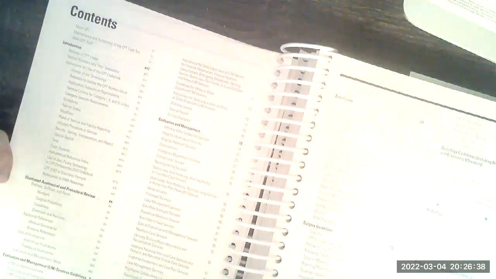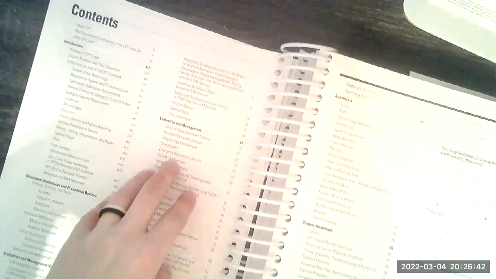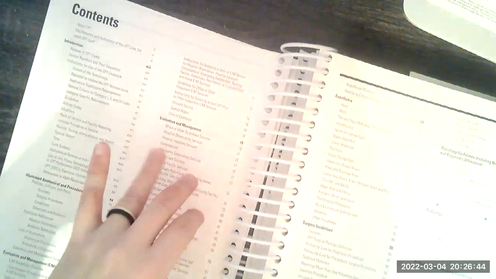On page Roman numeral 10 is where there's a table of contents. I don't find this table of contents particularly useful, but here it is. There are section and chapter specific tables of contents throughout the book, and I find those much more useful. But here is the table of contents for the whole manual, okay?